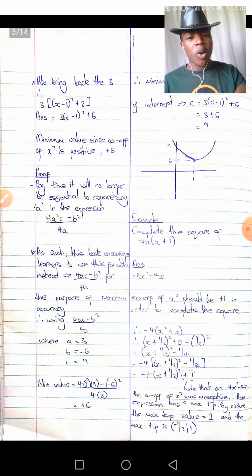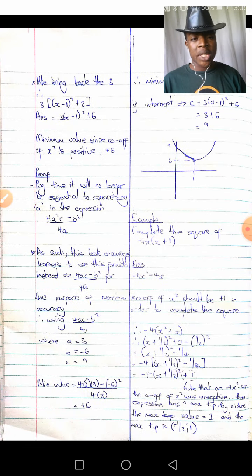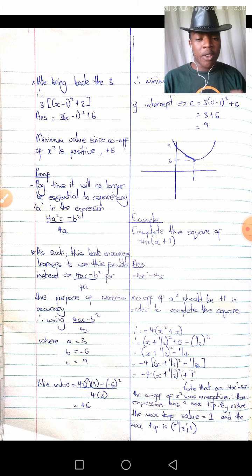On this page now, I've illustrated what you are going to get if you factor in 3. Since the coefficient of x² is positive, it has got a minimum value. So the minimum value there is positive 6. If you want to find the y-intercept, you just put 0 in place of x. Whatever answer you get there, that's your y-intercept.